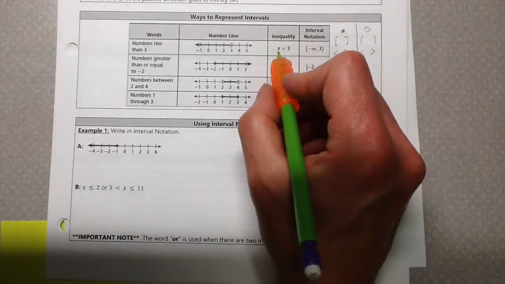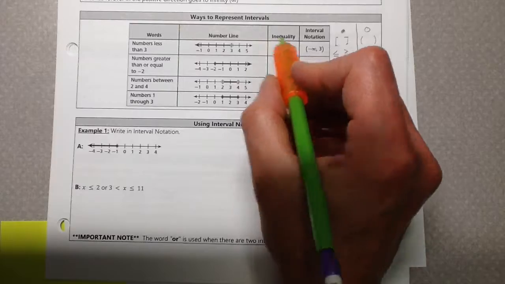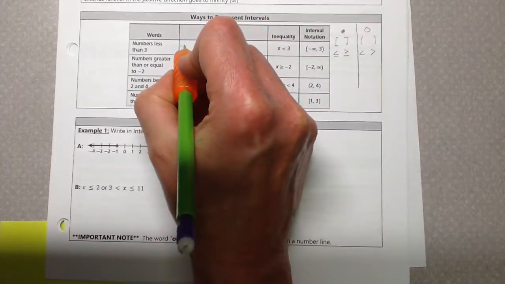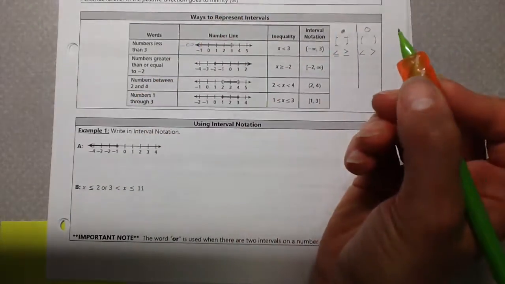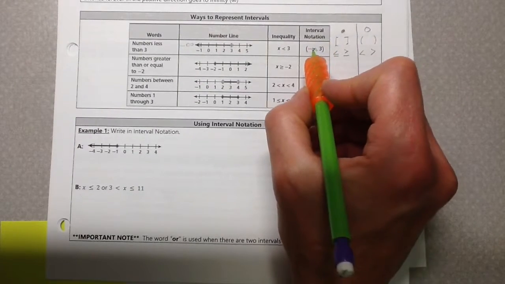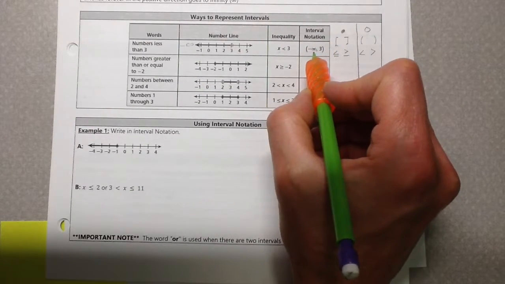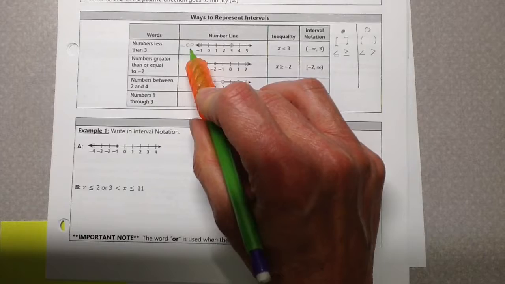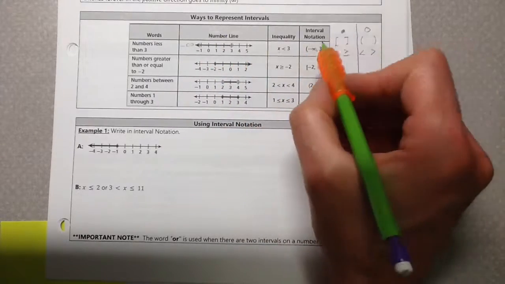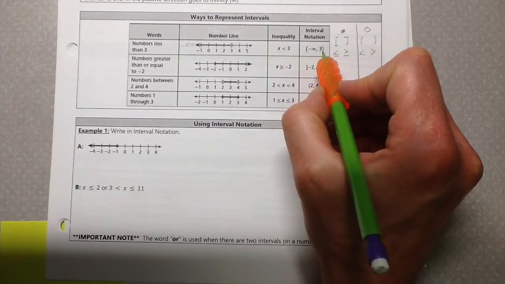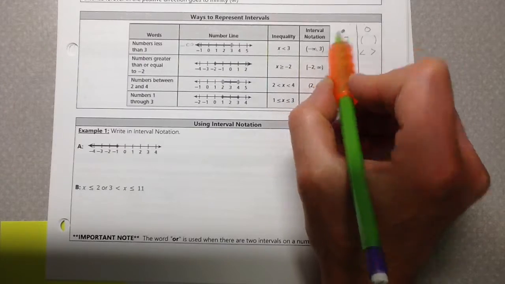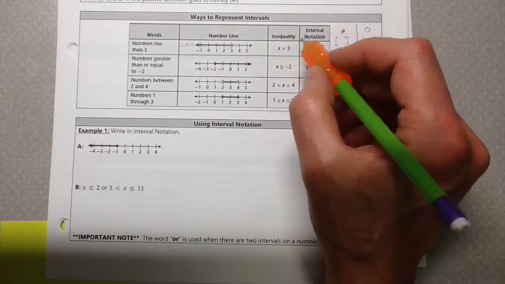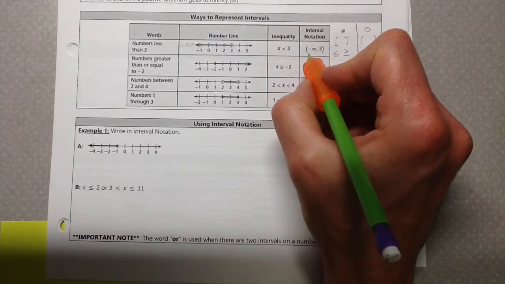So as you look at this inequality, we do not want to include 3. Now look what's happening to the number line. We're going off in this direction, so that's negative infinity. So you always have to have two numbers, and one of them could be infinity. So the smallest on the left, the largest on the right, and then you have to indicate whether or not you want to include those. We do not want to include 3, and infinity can't be enclosed. It keeps on going forever, so you're going to use a parenthesis there.